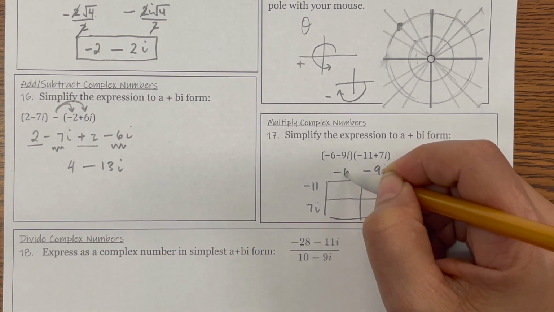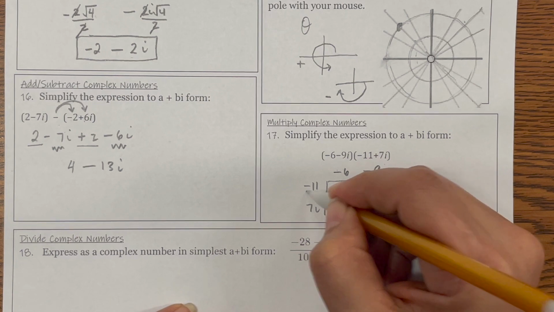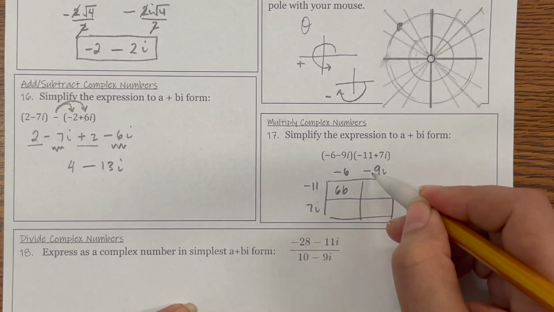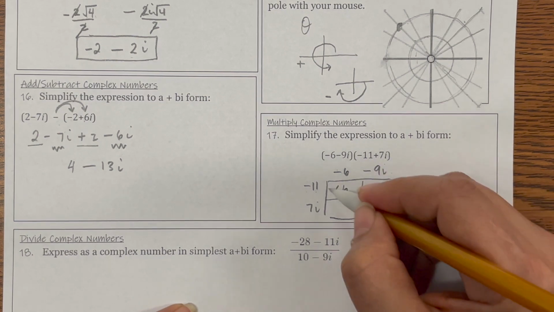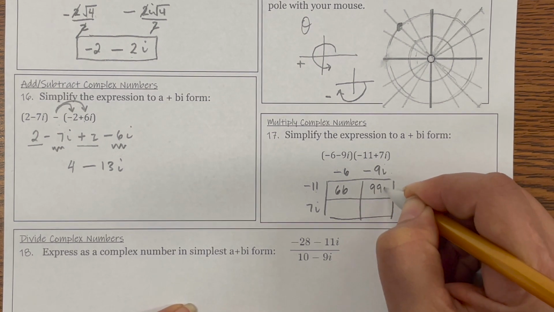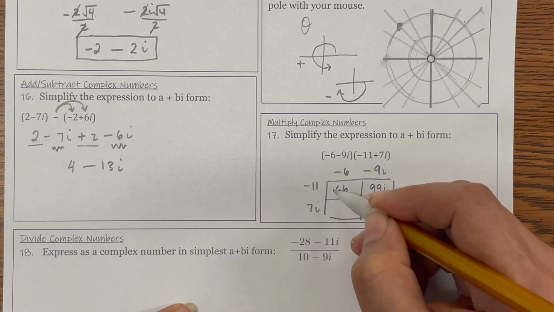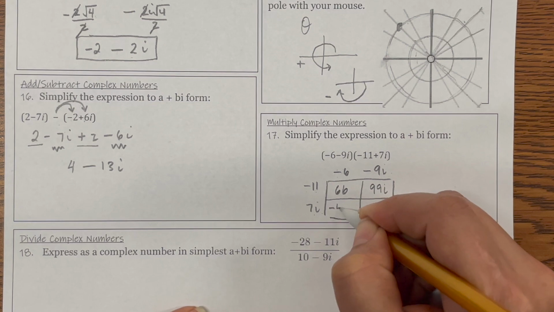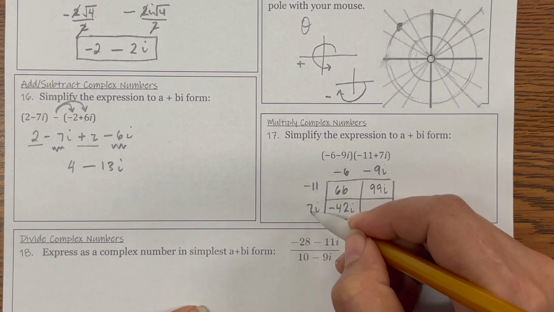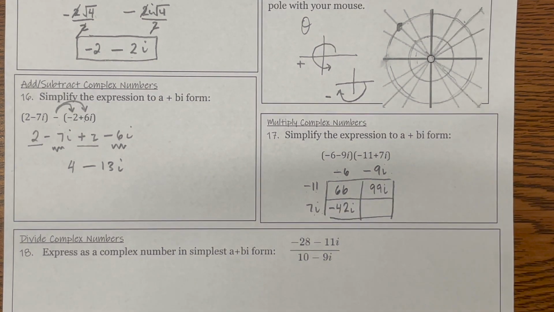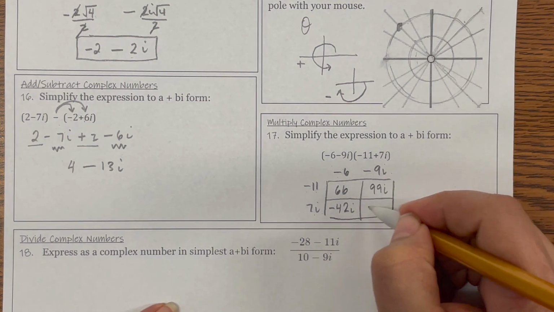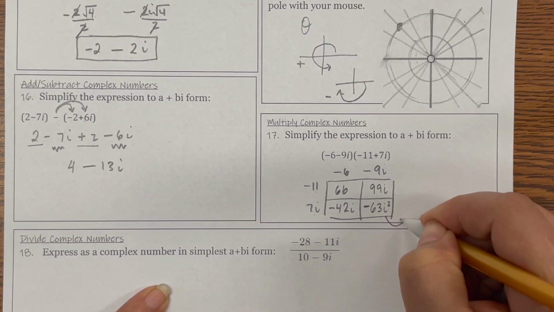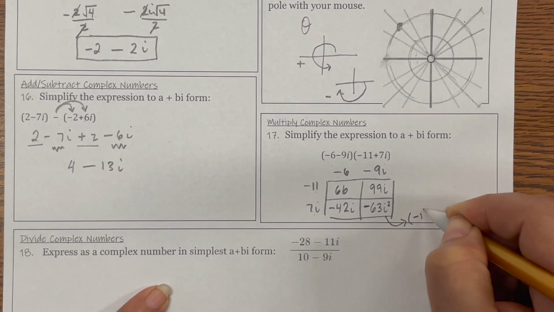Negative 11 times negative 6 is positive 66. Negative 11 times negative 9i is going to be positive 99i. 7i multiplied by negative 6 is negative 42i. And then 7i times negative 9i is negative 63i squared. And what do we know about i squared already? It's going to equal negative 1, right?